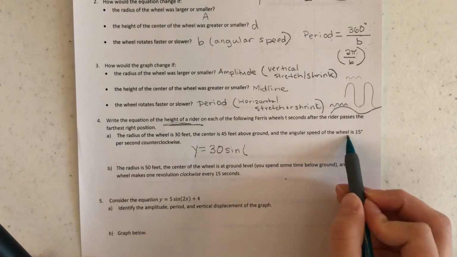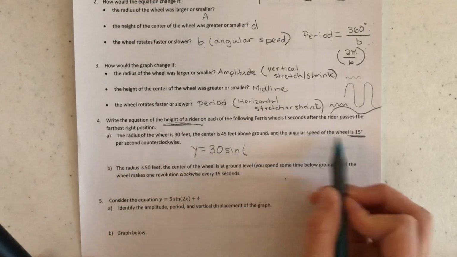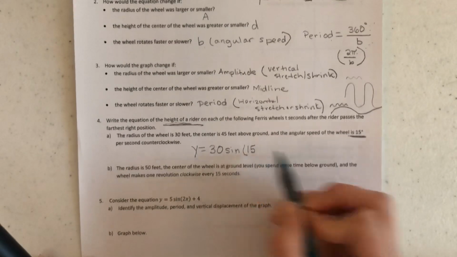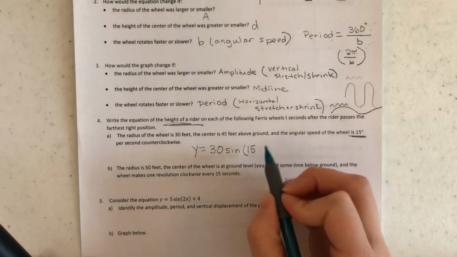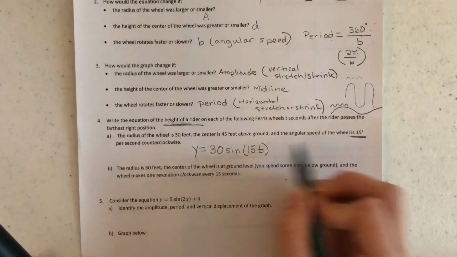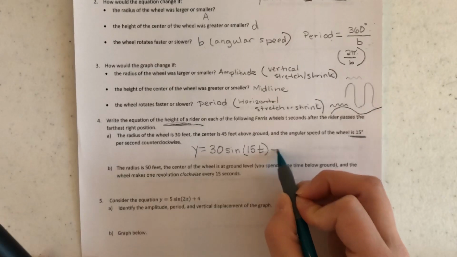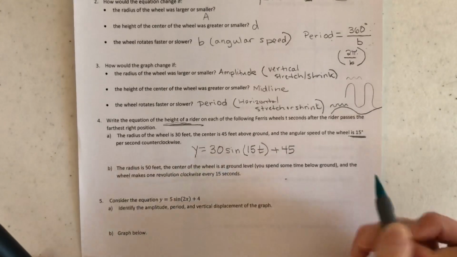If the angular speed is 15 degrees per second, that is the b value. It's right there in the information. 15t, b is the angular speed, and then of course 45 feet above ground would be the 45.